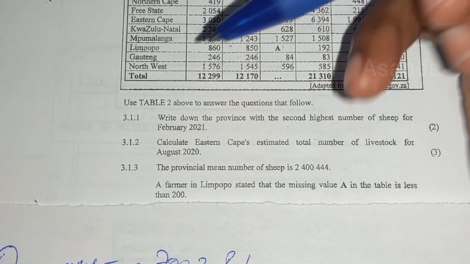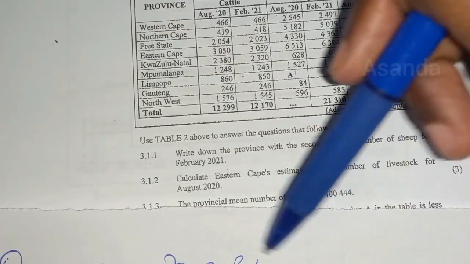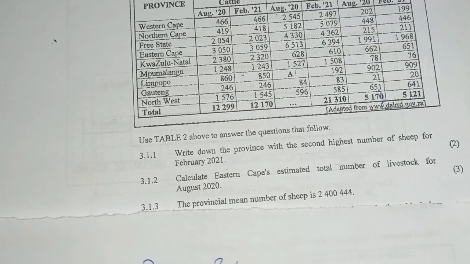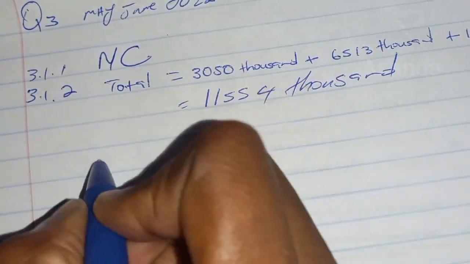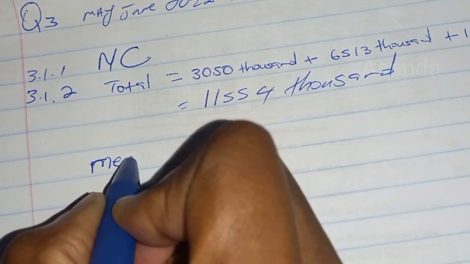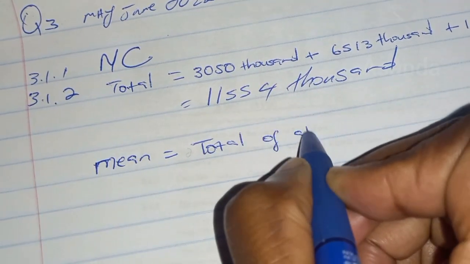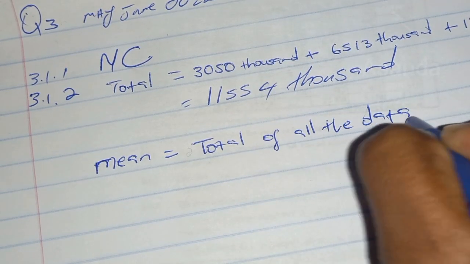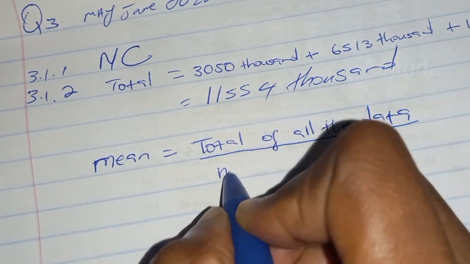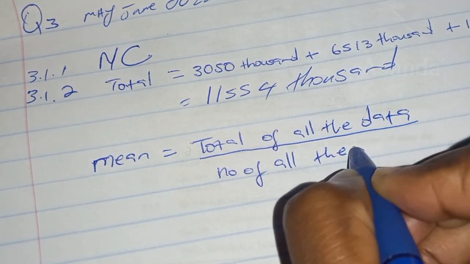So in these numbers they're talking about the mean. What is the mean? The mean is equal to the sum of all the data divided by the number of all the data.